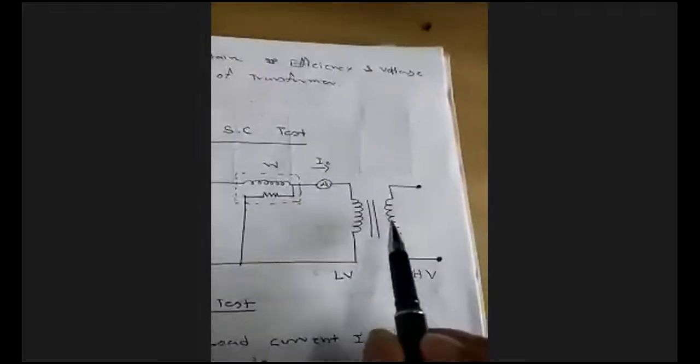And remember, listen to me very carefully. First, we are discussing the open circuit test of the transformer. So here is the transformer. The high voltage side is kept open. You can clearly see the high voltage side is kept open when we conduct the open circuit test of the transformer. Later, I will tell why we keep this side open.